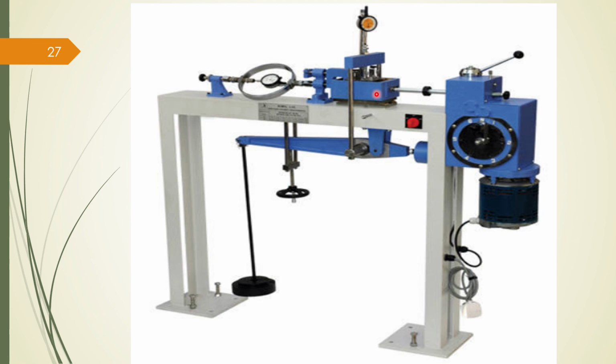Along with this container, the lower portion of the shear box will also be moving, but the upper half will stay where it is, and from this you will be getting the shear force readings.